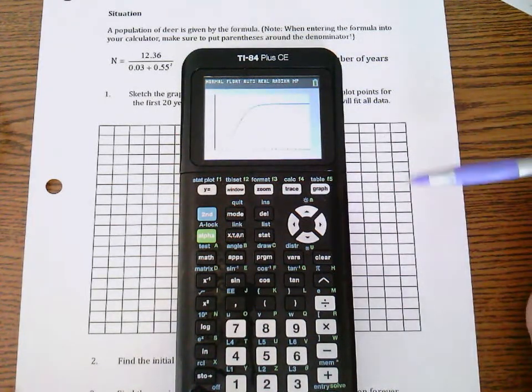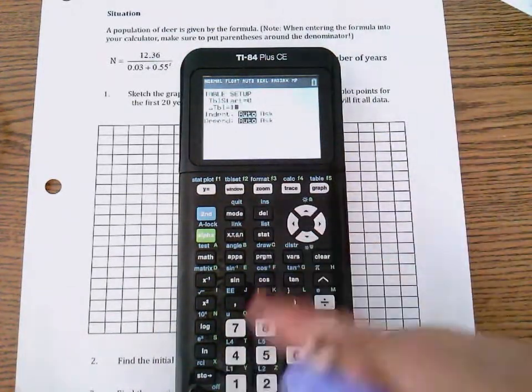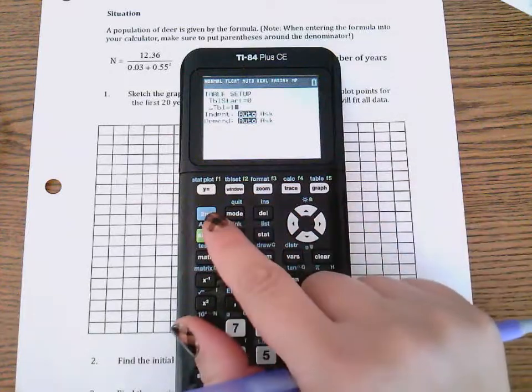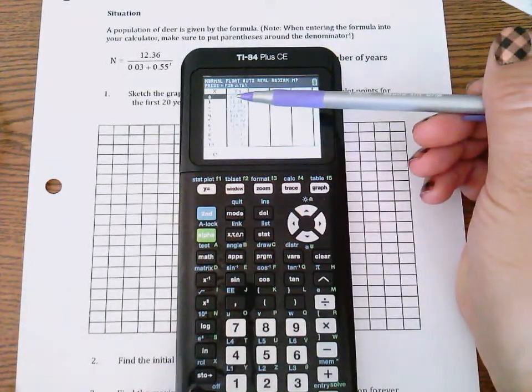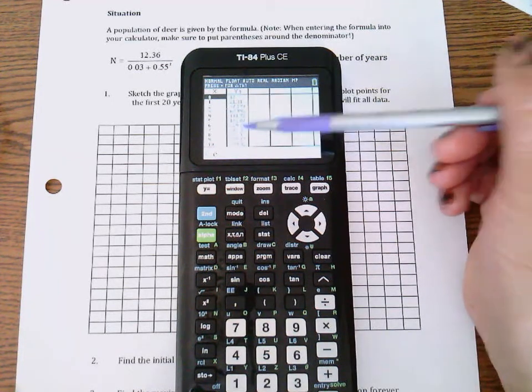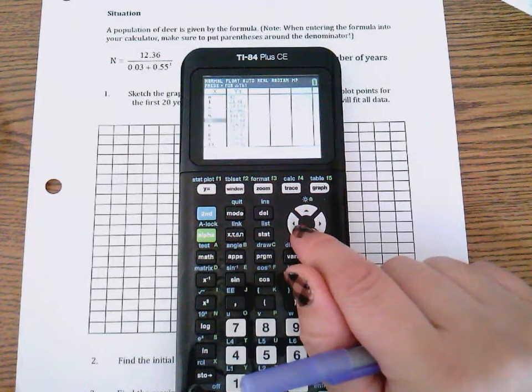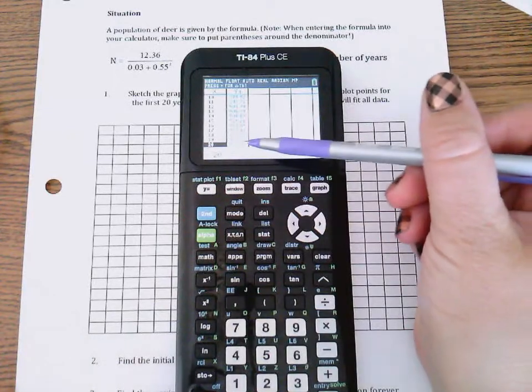Now I'm going to go to second table setup, start at year 0 and count by 1. So go to second table now. I start at looks like 12 on the y-axis, and it's hard to see these values. I'm just going to scroll down to see the highest point that I need to go to. At year 20, I'm around 411.